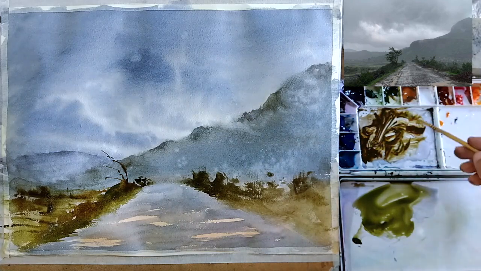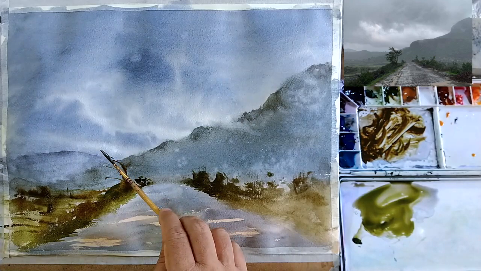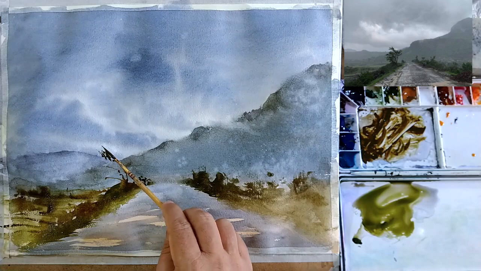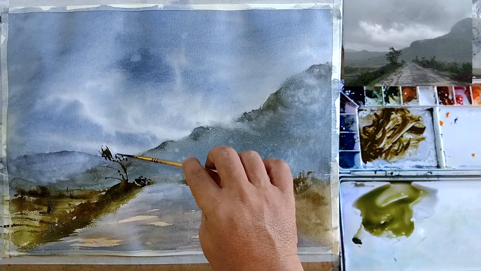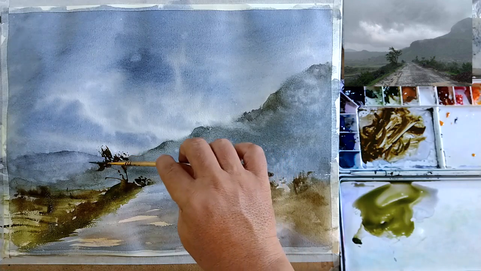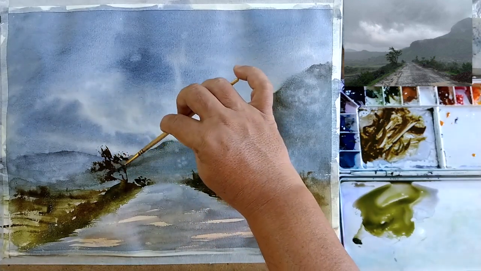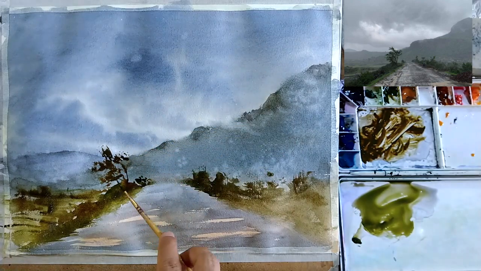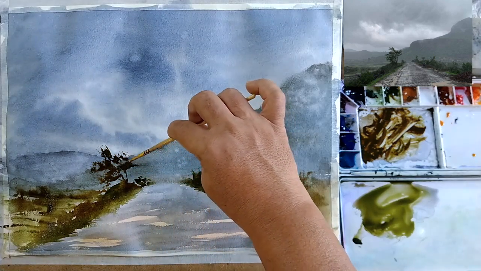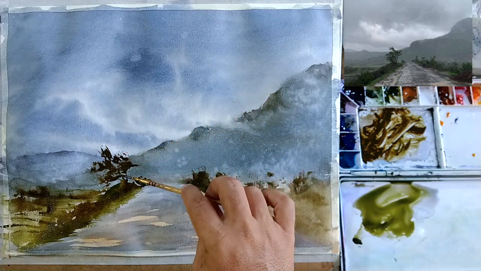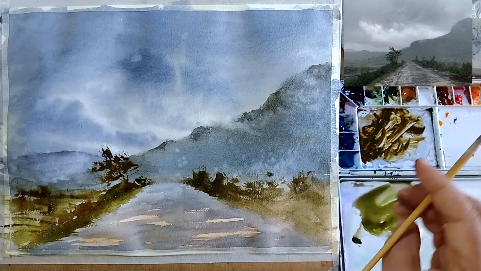Now take this narrow brush and try to judge, make some foliage, something like this. I think this will do. I'm just trying from the side, I'm trying to make some strokes so that it looks like a foliage. It is not precise.